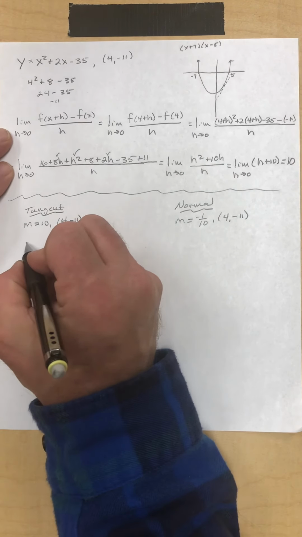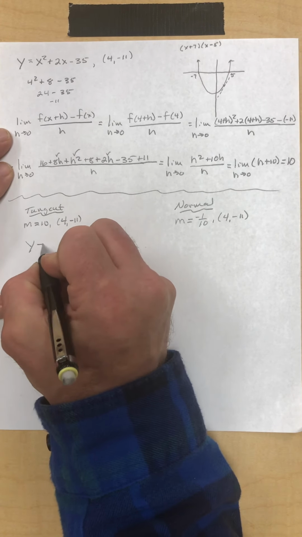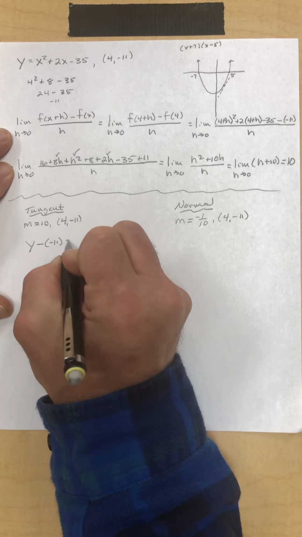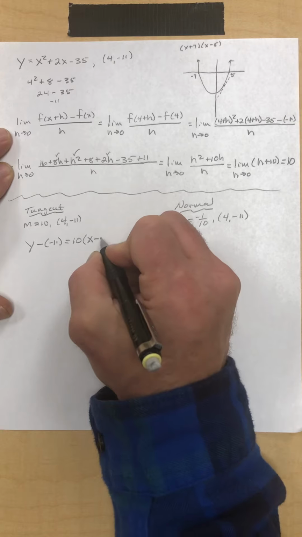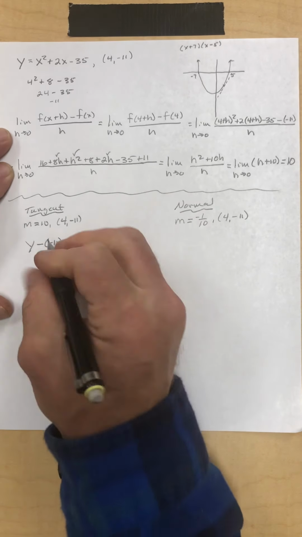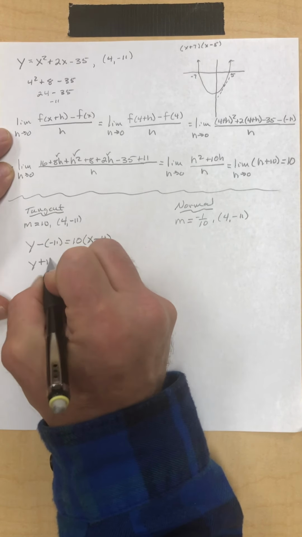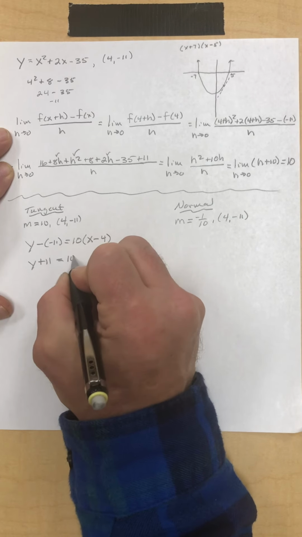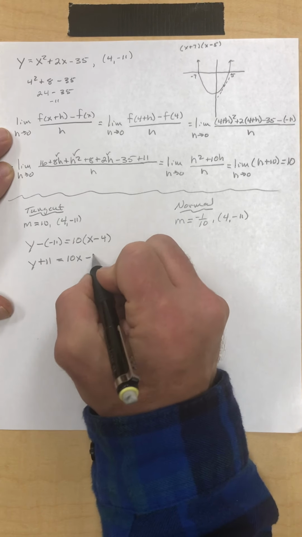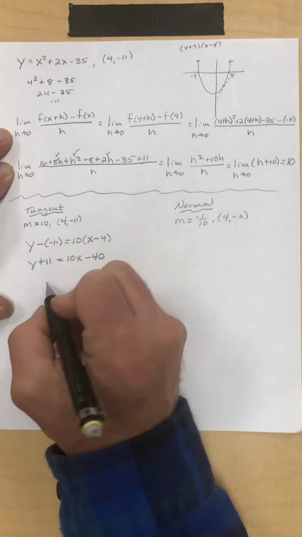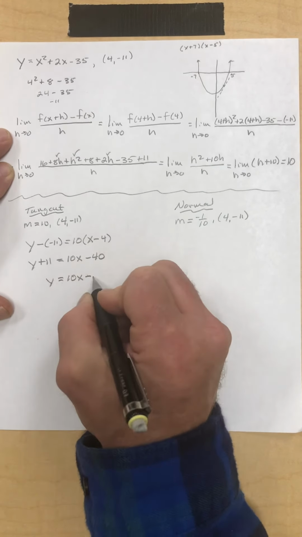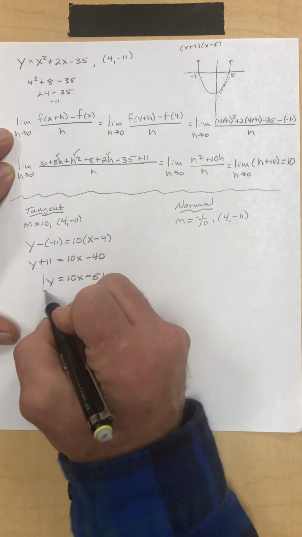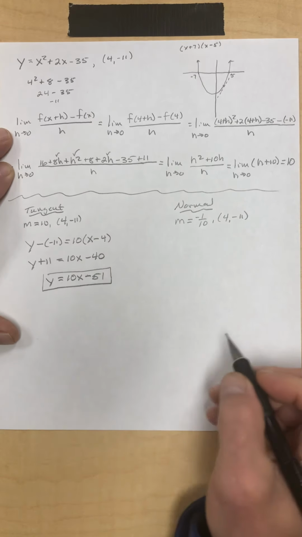So y minus y sub 1 equals the slope, 10, times the quantity of x minus x sub 1. So I get y plus 11 equals 10x minus 40. And going to slope-intercept form, I get y equals 10x minus 51. So I have the equation of my tangent line.